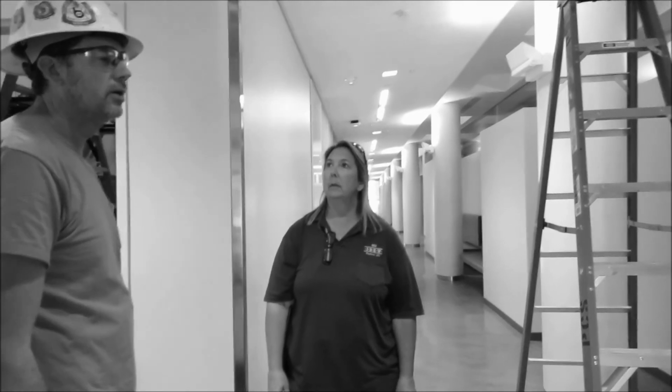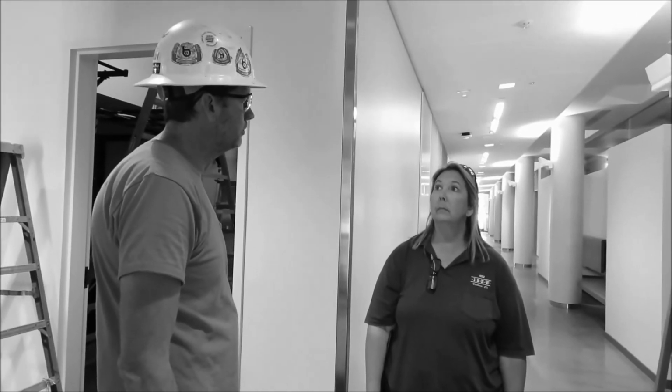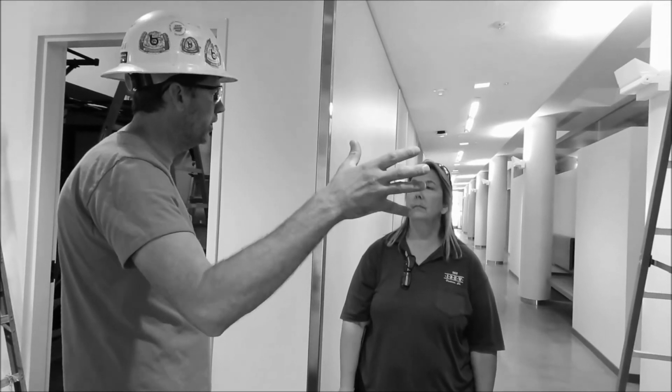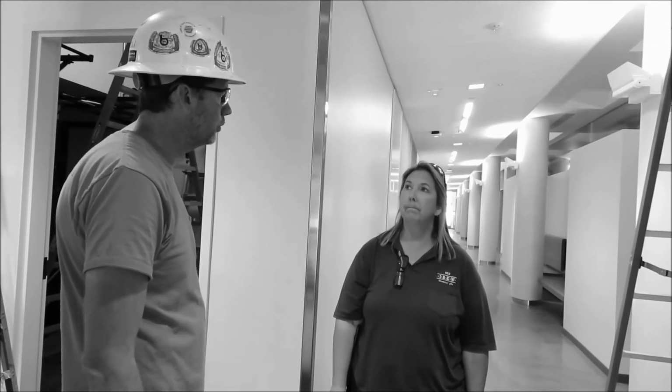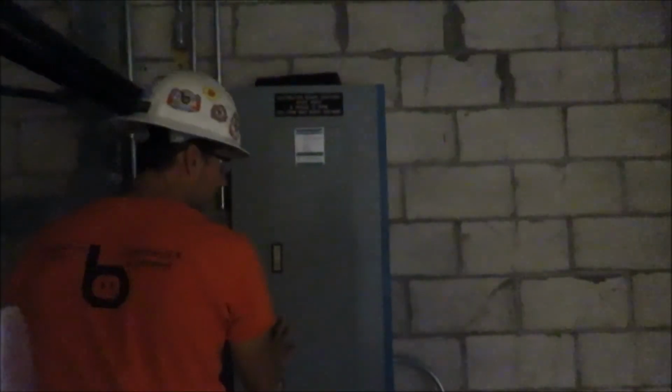The only difference is the elevator. There's a 480/277 volt panel on the 4th floor. I can show it to you if you want. This one here has a shunt trip breaker for the elevator.